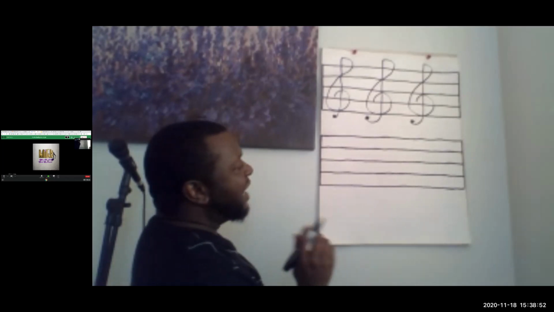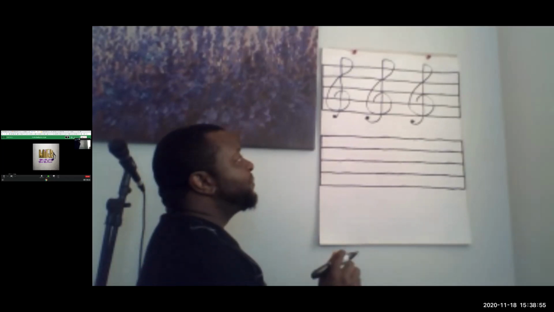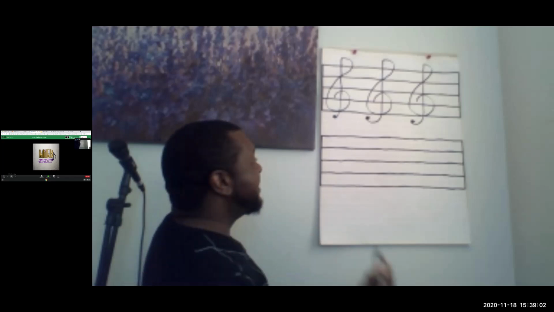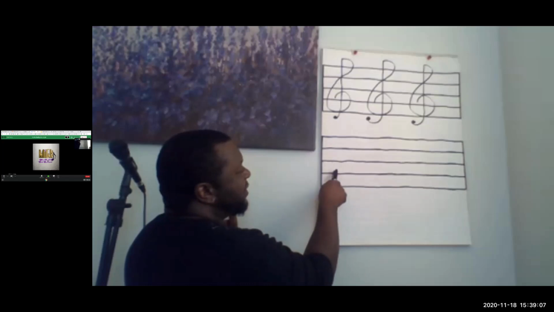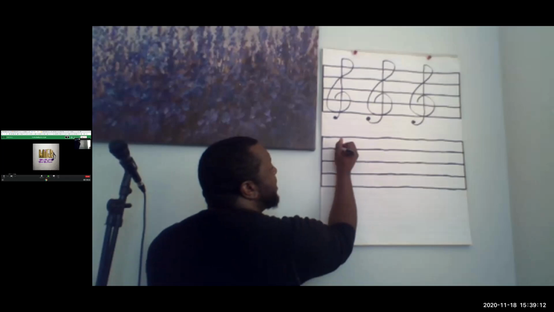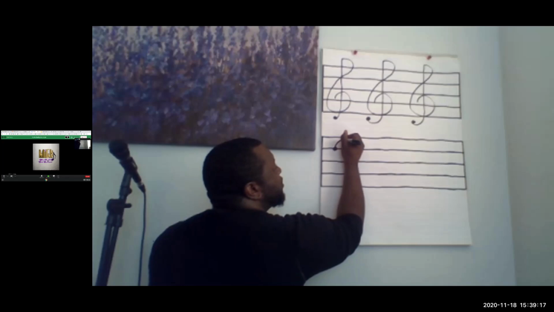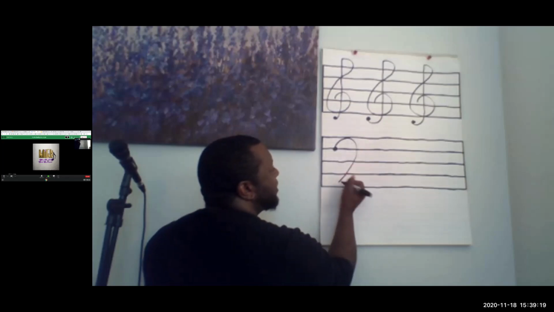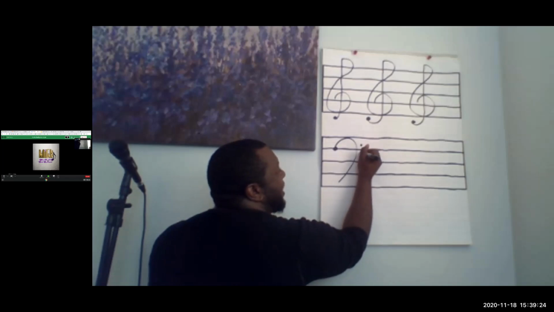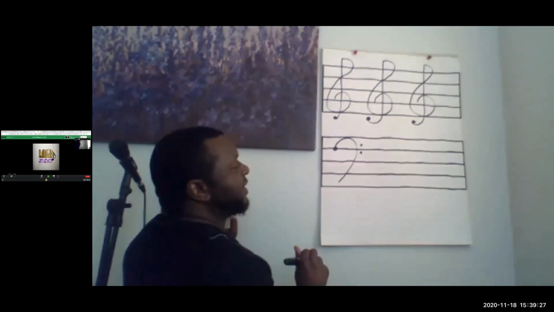Now, like I said, we're going to learn how to draw a bass clef this time. Now, just like with the treble clef, you started with your dot, correct? With your bass clef, you're going to start with a dot again. So we're going to count to the fourth line. 1, 2, 3, 4. From the fourth line, we're going to make a dot. And we're going to swoop it around. Once we do that, then we make a little dot here and a dot there. Okay, that's your bass clef.